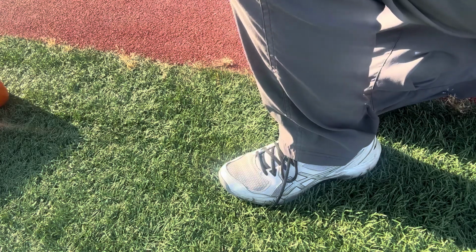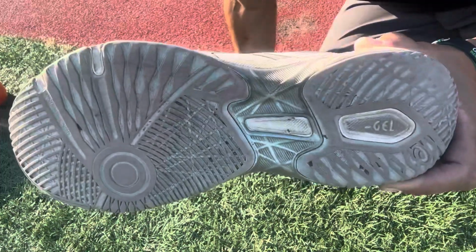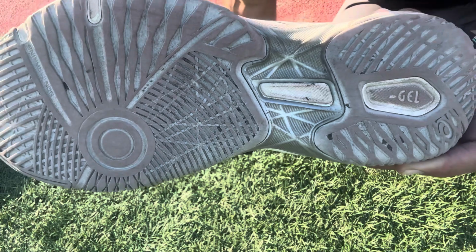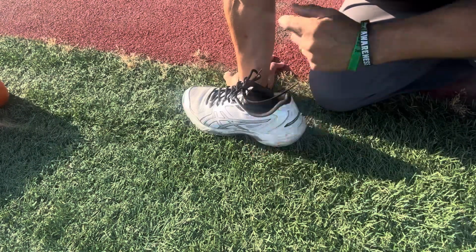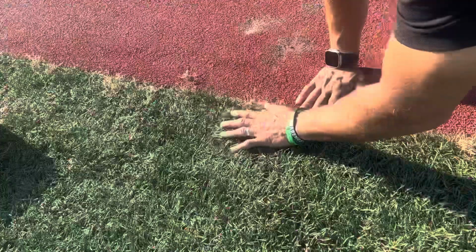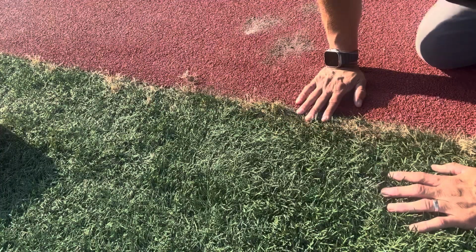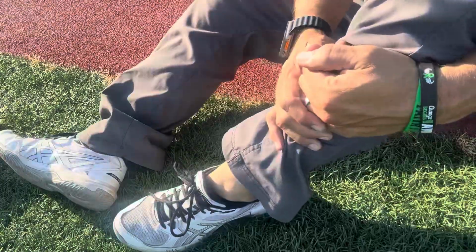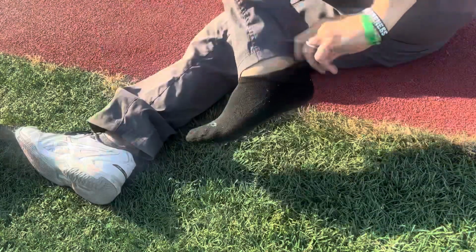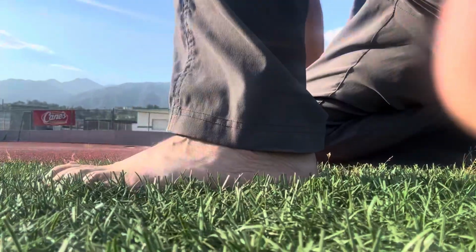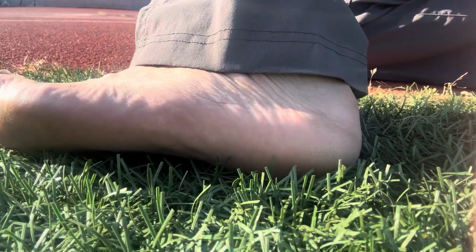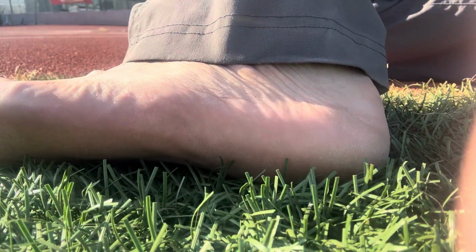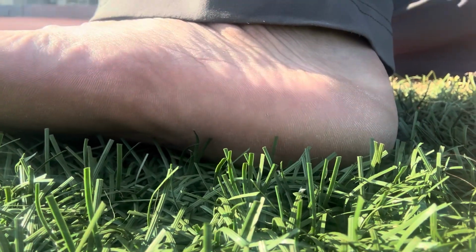Because my shoe is on and the bottom of my shoe is the only contact point between my body and the turf, my brain cannot interpret how this turf truly feels. However, if I take my shoe and my sock off, my brain can interpret correctly, allowing the bottom of my foot to truly sense what the turf feels like.